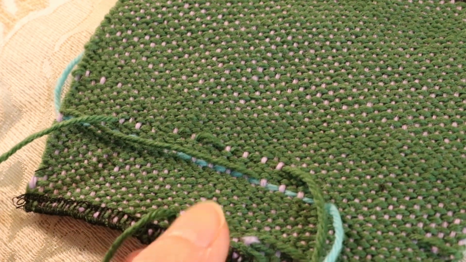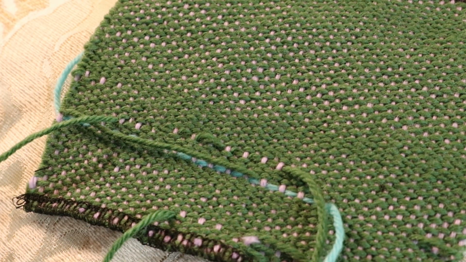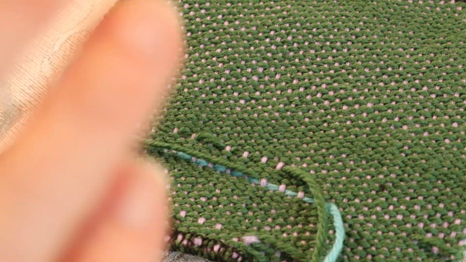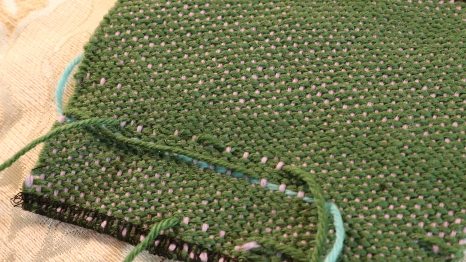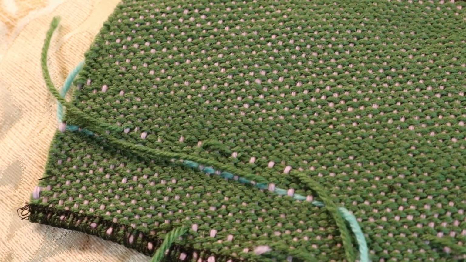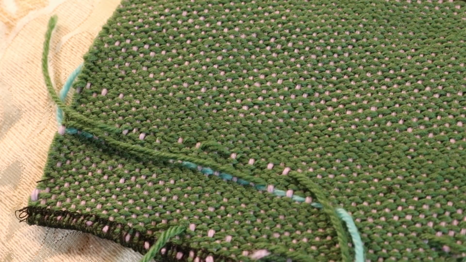So I'm going to take this and wet finish it. If you need to know more about wet finishing, I have a video on that also, which I will link to down below. So I'm going to go through the wet finishing process, leaving all these tails in place. I'm not going to touch any of this until this piece is completely dry. And when it is, I will meet you back here for the next part of the process.